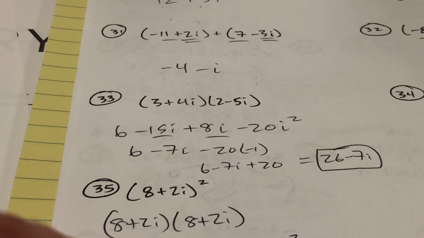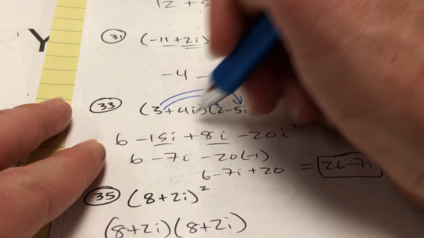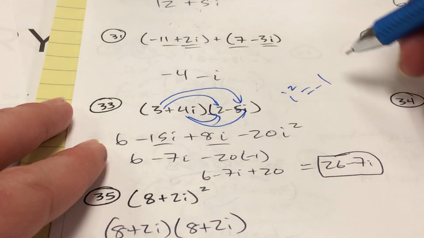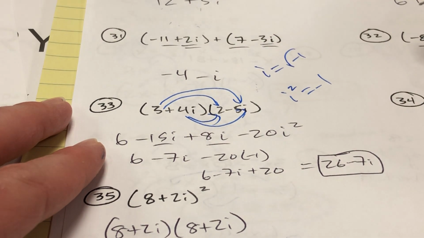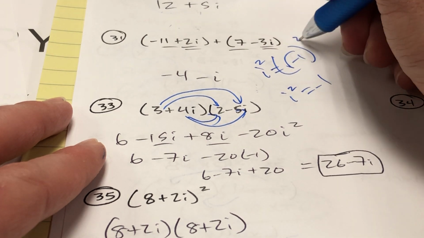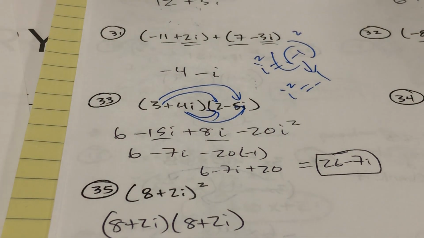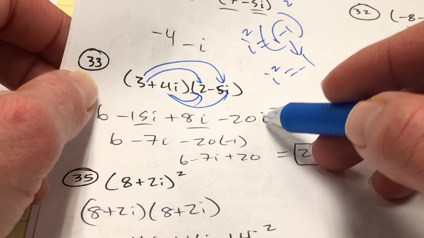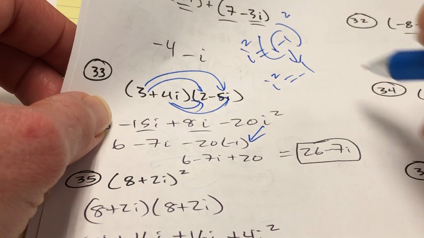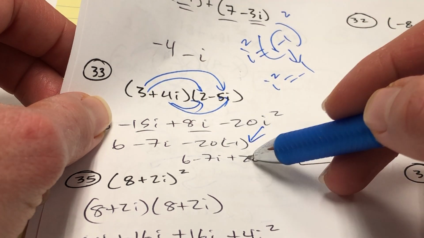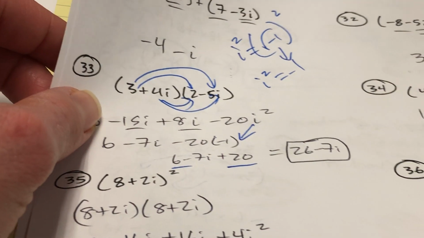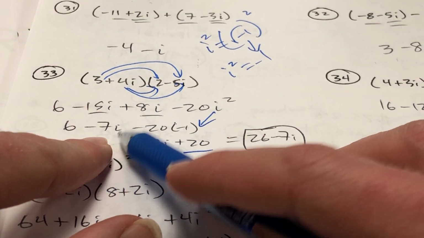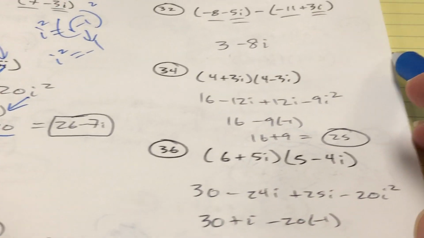Now it's first, outer, inner, last. First, outer, inner, last. It's important to know that i squared is a negative 1. If i is the square root of negative 1, and you square both sides, when you square the root, that number just drops on out. Can't leave i squared in your answer. So if you see i squared here, you need to rewrite it as negative 1. That means negative 20 times a negative 1 is a positive 20. That's how we get 26 minus 7i. You combine those middle terms, i's, like they're x's. Treat them like they're x's.